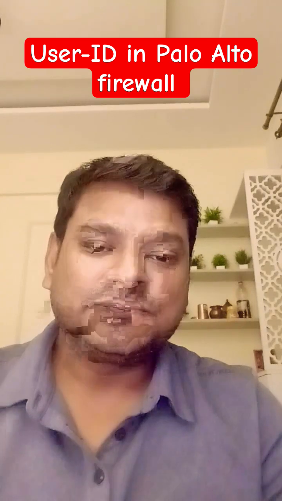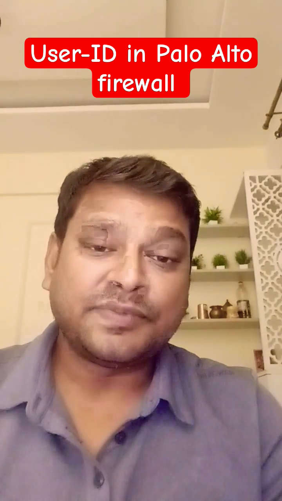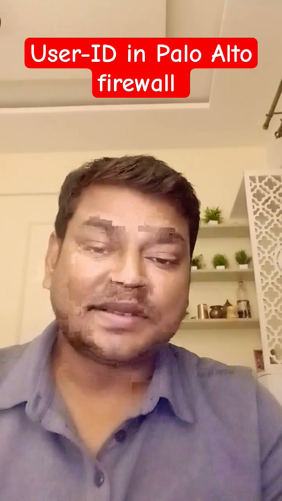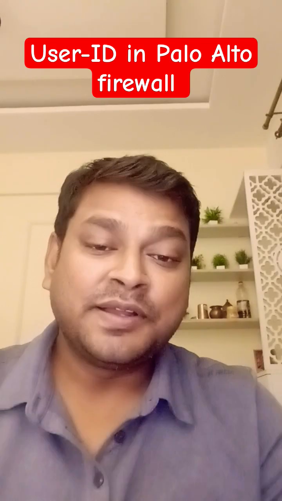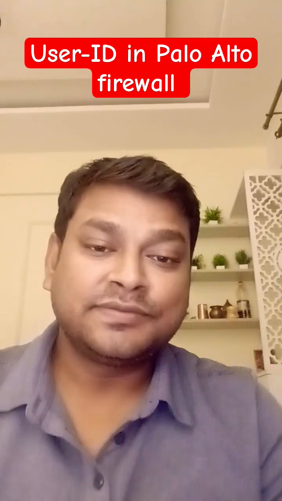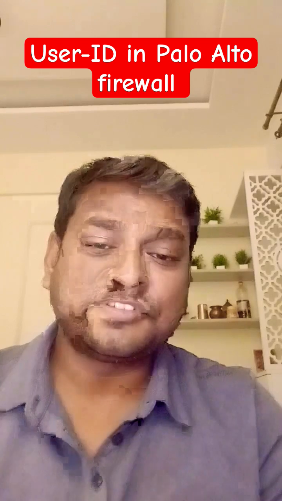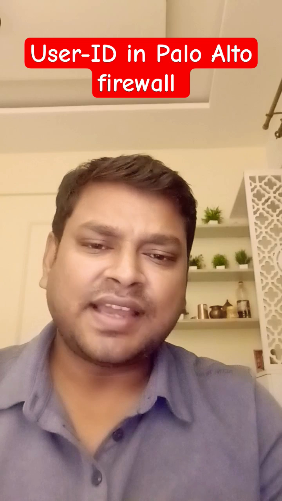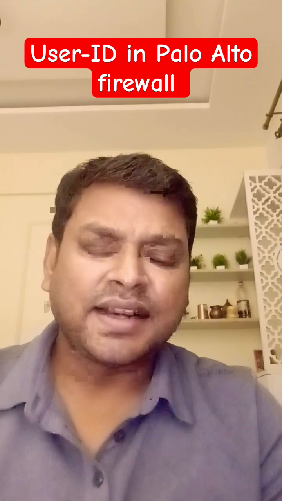The second one is group-level access control. If a user belongs to the finance department and tries to access the payroll portal, and the security policy allows the finance department, then they can access that portal.